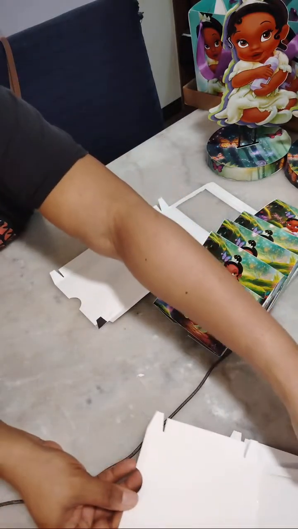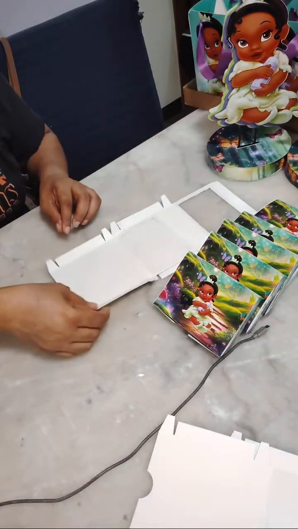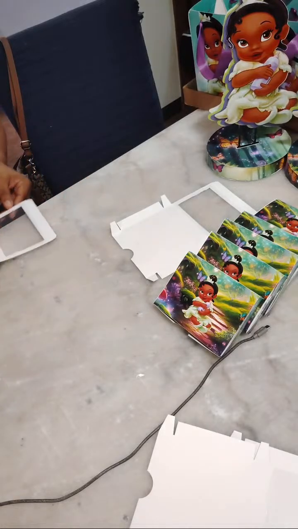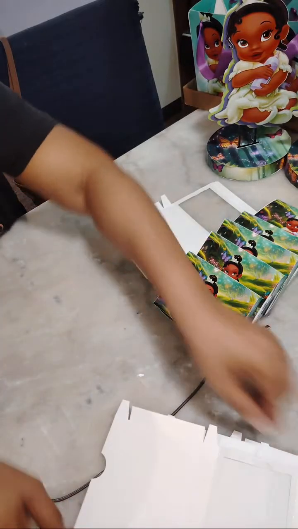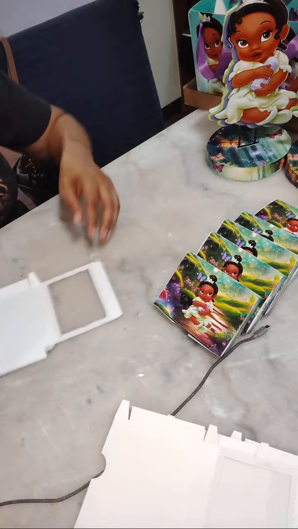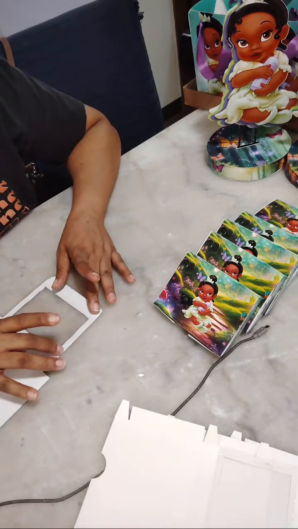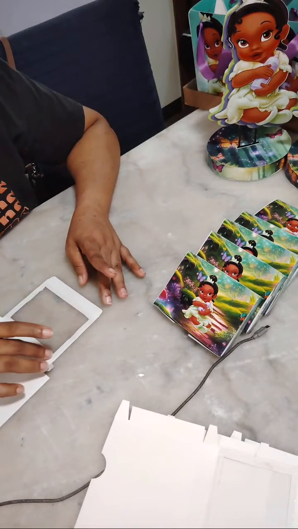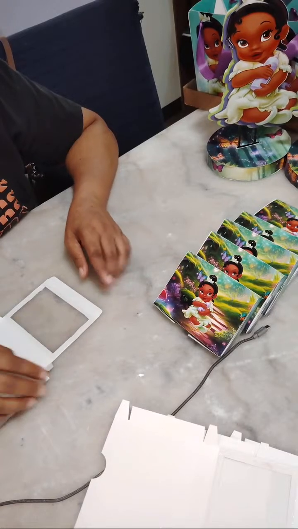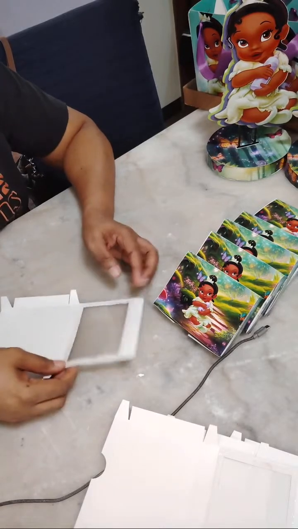All right. So I'm moving those out the way. Then I'm gonna start with my first piece. I'm gonna check the first piece and see how is it ready to be bothered.